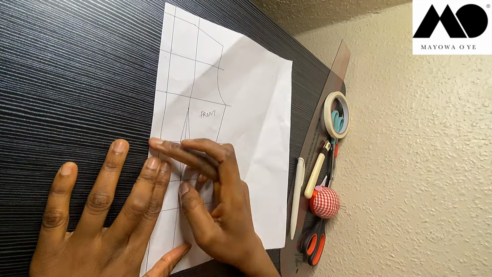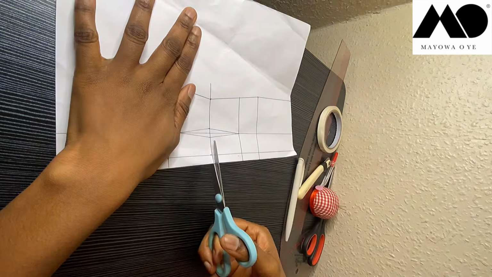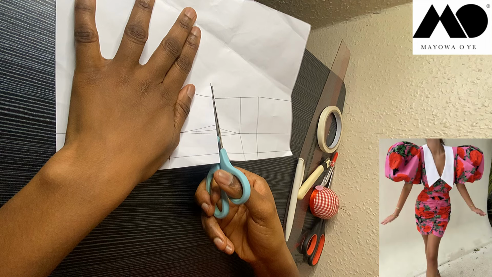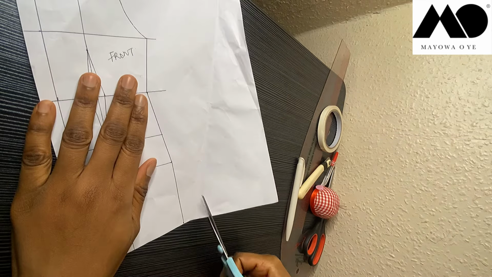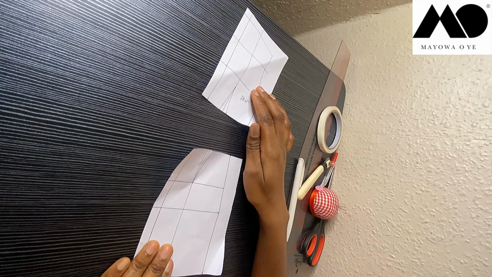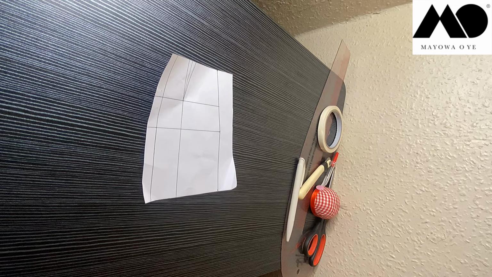Now what I'm going to do next is to cut my pattern at the waistline. I'm going to cut it at the waist because if you look at the design, you see that it's a dress that is cut at the waist. When you cut it, it's going to be separated into an upper bodice part and a lower skirt piece. Today's tutorial is split into two, and we'll be starting with the skirt piece. All the manipulations we'll be doing today will be based solely on the lower skirt piece.